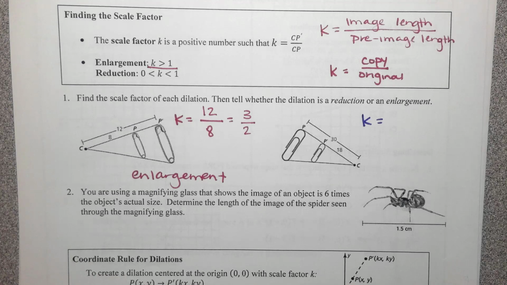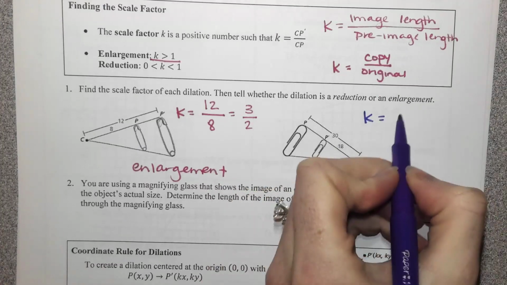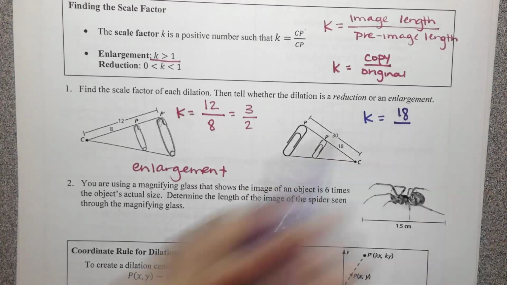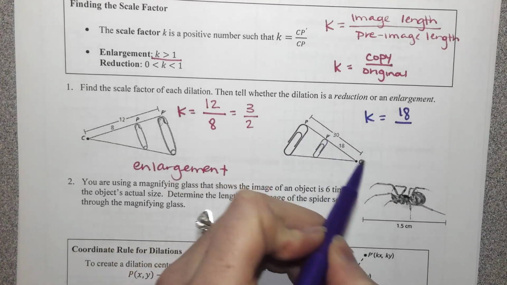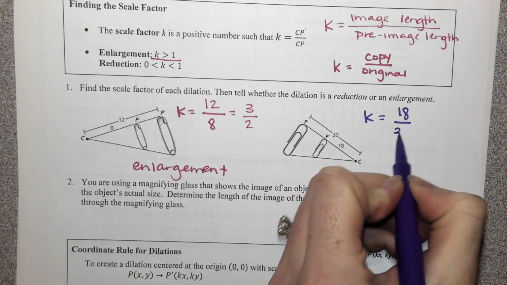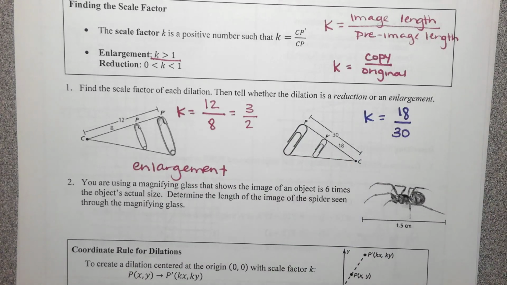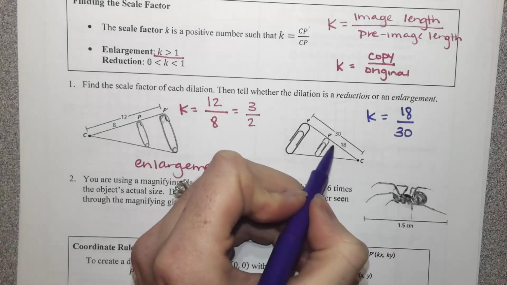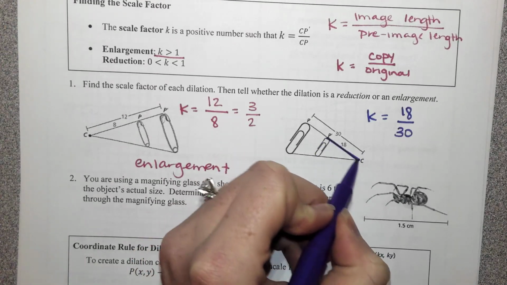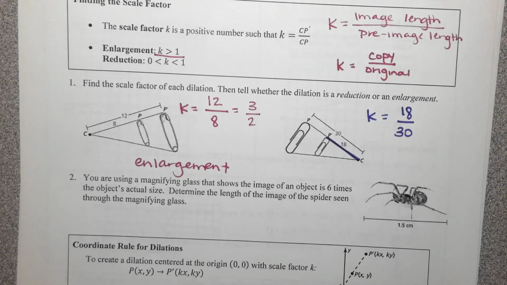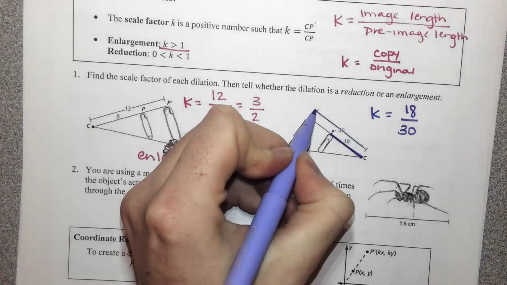The prime image is the smaller one, so our image number is the 18 and the pre-image number is the 30. So K is 18 over 30. This is my image length, and this is the pre-image length.